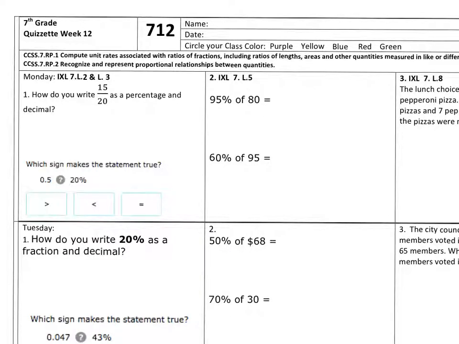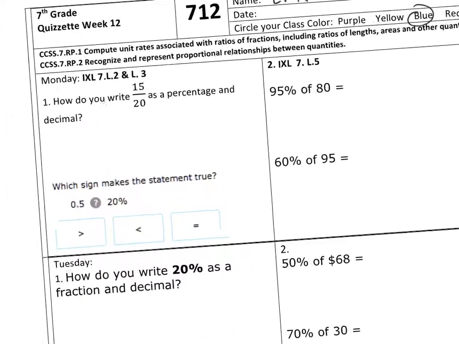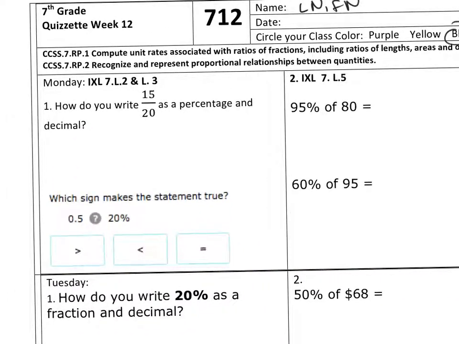Today we'll be recording a video on Quizzette 712. As always, write your last name, comma, first name, today's date, and circle your class color. Number 1 are IXL exercises, 7th grade, L2 and L3. I believe this Quizzette is full of IXL exercises, so if you have your own account, you can easily practice these questions and know if you're right or if you are wrong, because it gives you instant feedback.